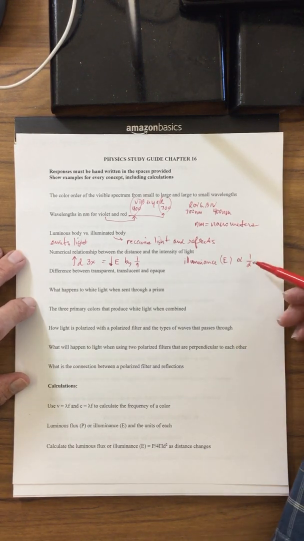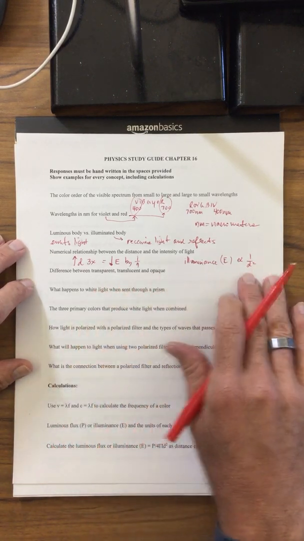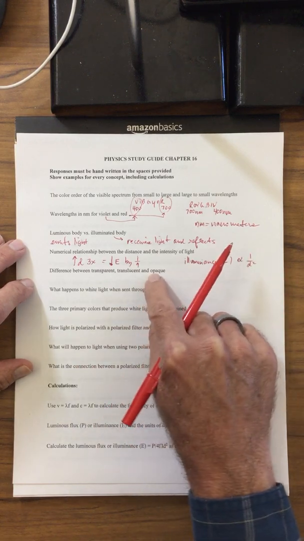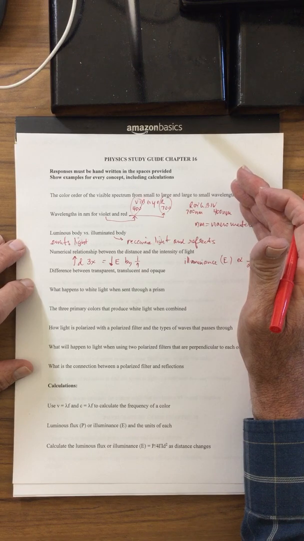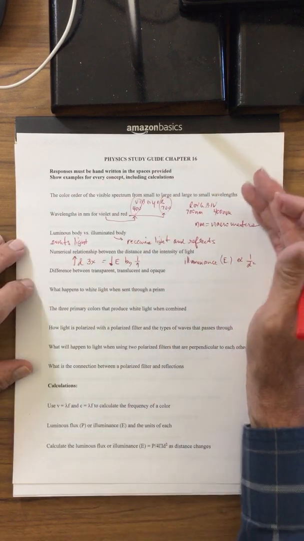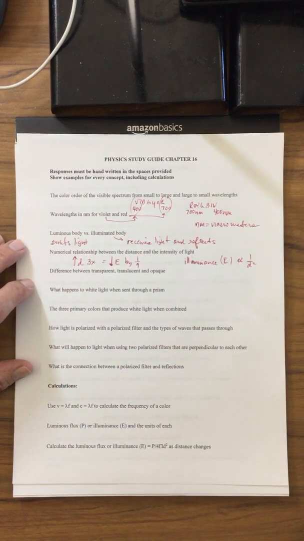And again, if you remember, this is related to the inverse square law, because we're looking at the number of photons that are coming from the source, radiating outward and hitting that surface at a particular distance. If you remember that sphere, we're looking at the surface area of that sphere that the light is landing on. And area is going to be length times width, or distance squared.